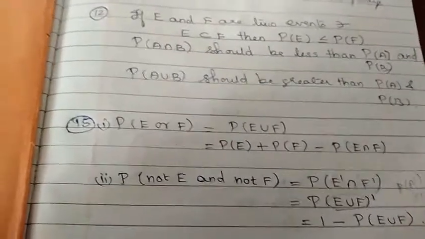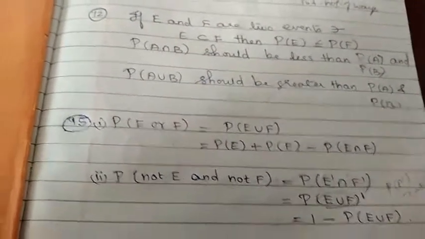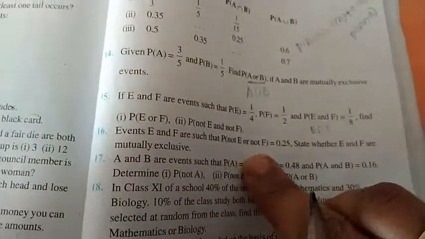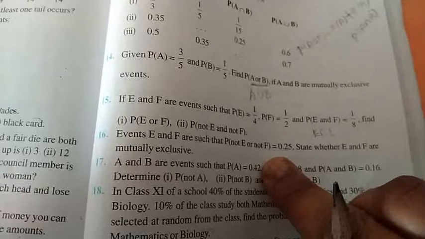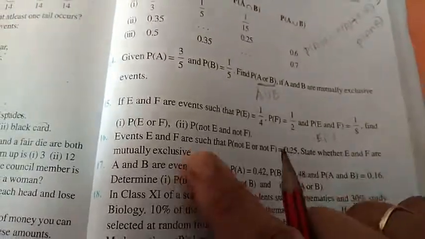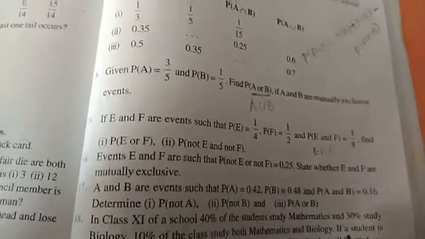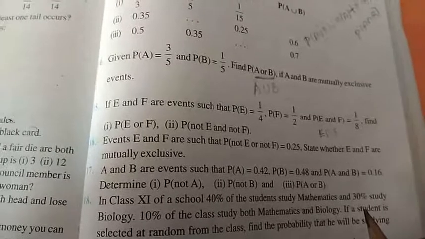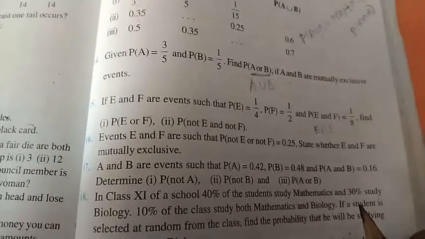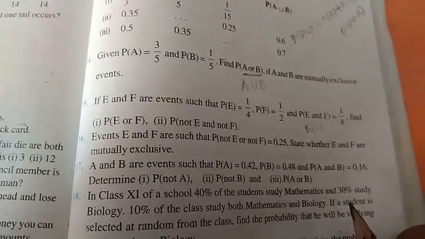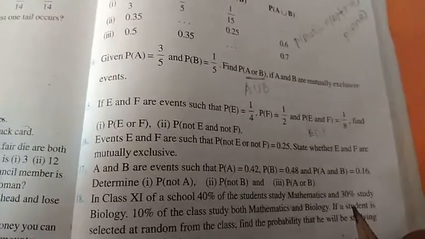Right? Hope you understood. Let us move on to the next question now. 16th question: events E and F are such that P of not E or not F is equal to 0.25. State whether E and F are mutually exclusive. They asked you to check whether E and F are mutually exclusive. If two sets are mutually exclusive, then their intersection should be empty. Only if the intersection is empty are the two sets called mutually exclusive, right?